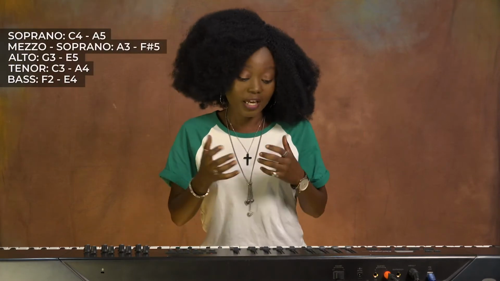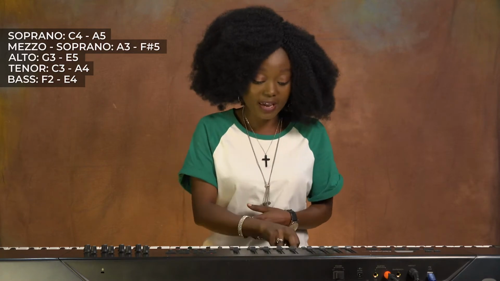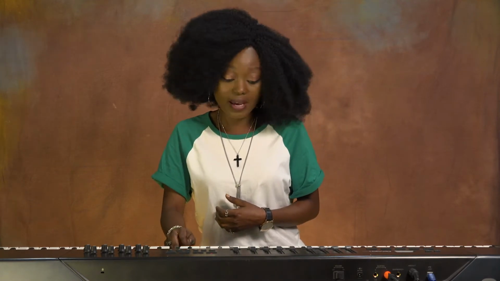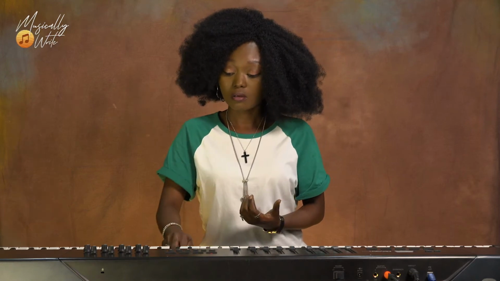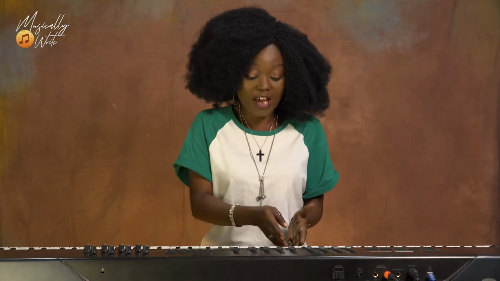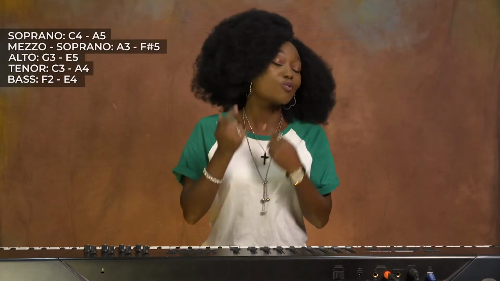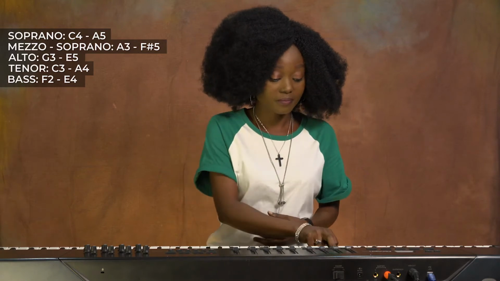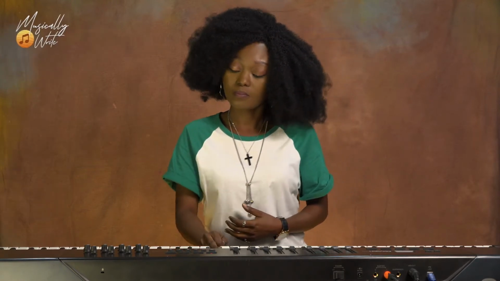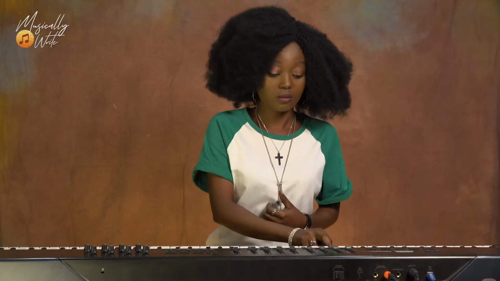Now, an alto is supposed to be doing between G3 and E5. G3, E5. So every note between here and here, for an alto, you should be able to run them conveniently. If you're a tenor, the chart says you should be singing between C3 and A4. So between C3 and A4, you should be able to run that octave conveniently, and you'll be able to sing on them conveniently without straining your voice.